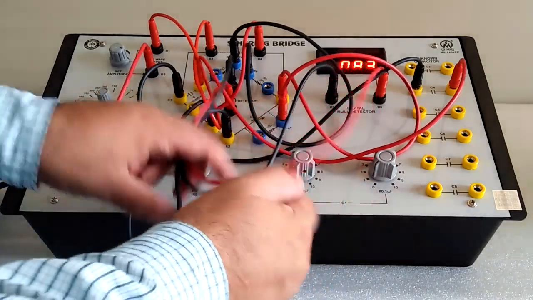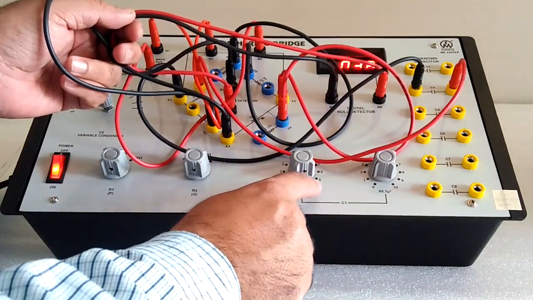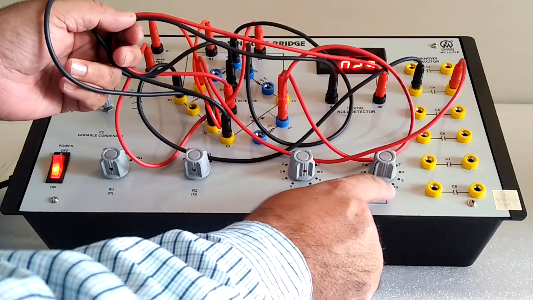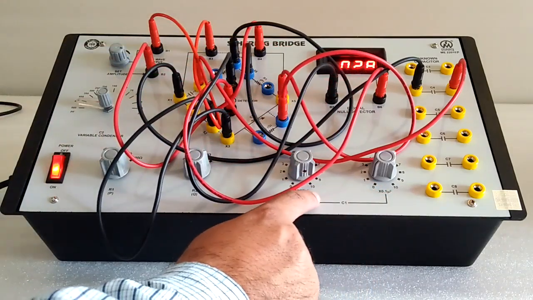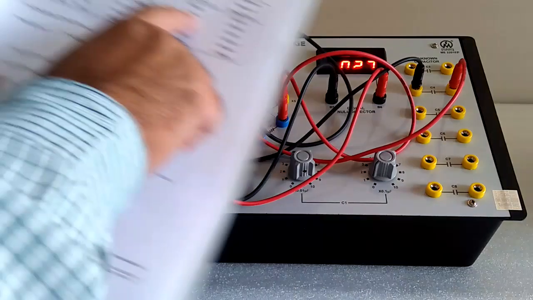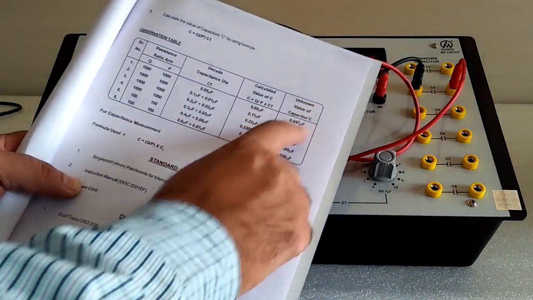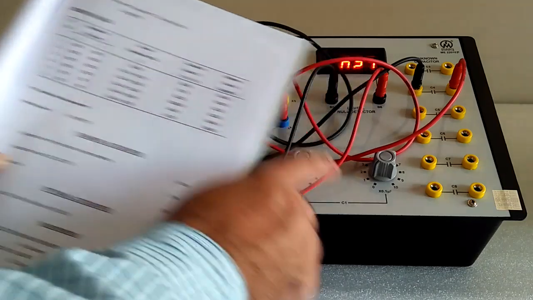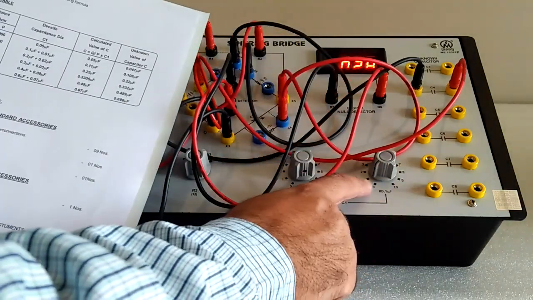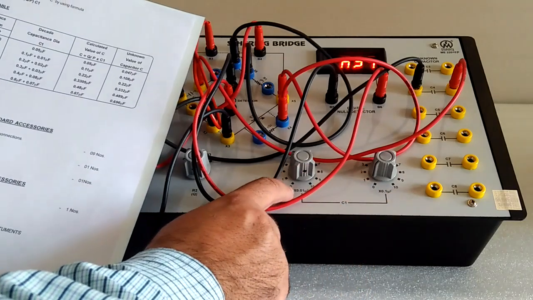Now the value of the 0.03, and here is the 0.1. The value is 0.13. Here is the calculated value, and unknown 0.108, and we have got for this piece 0.13.